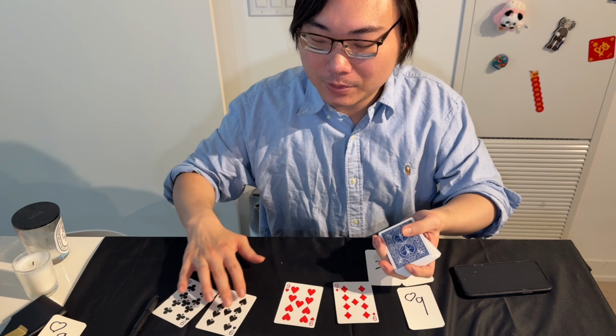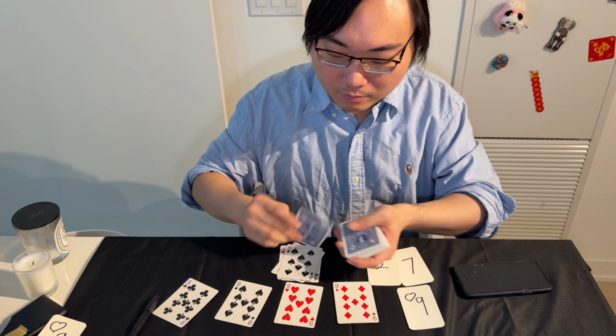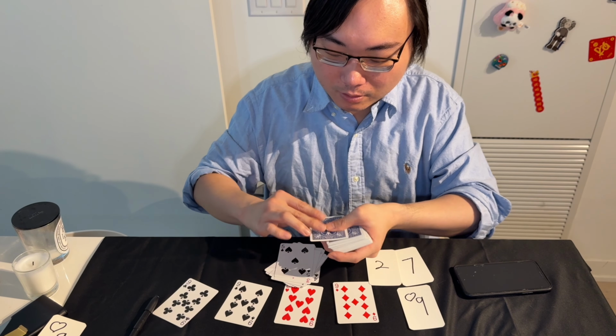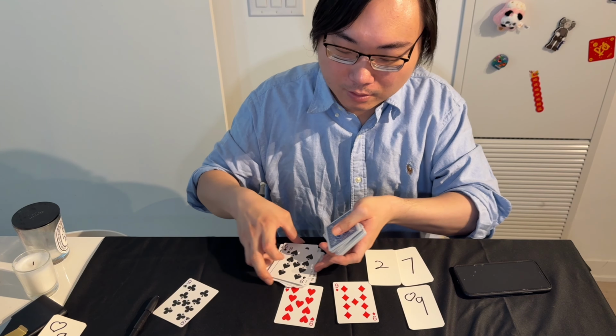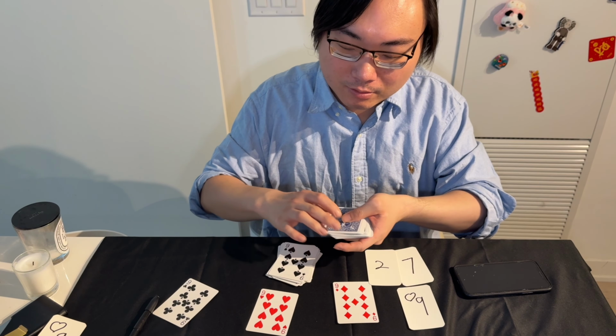And put the 9 of spades in the 18th position. This one is the 27th position.